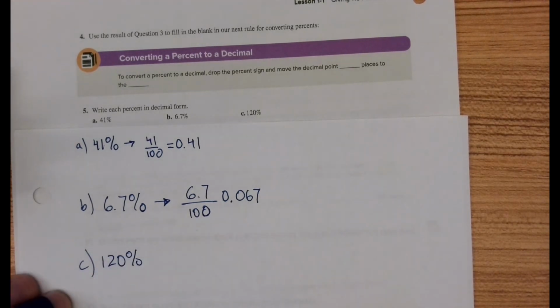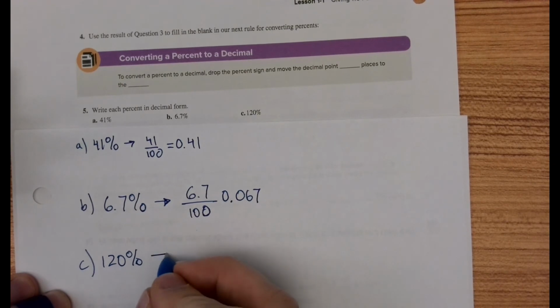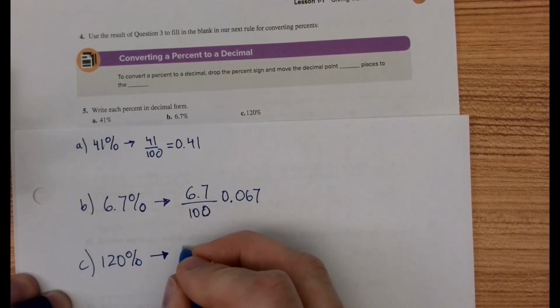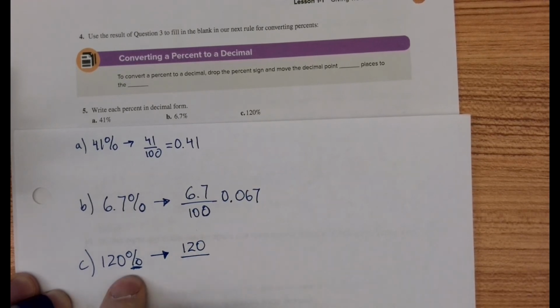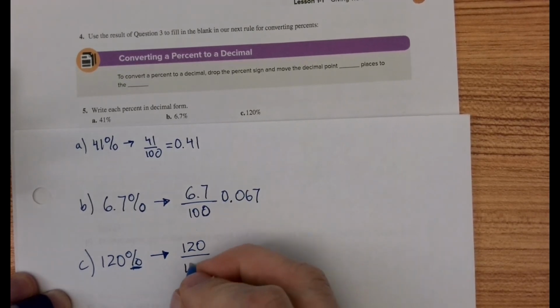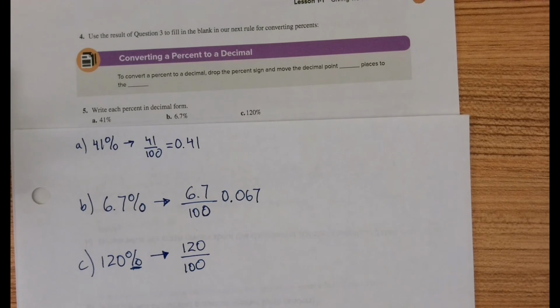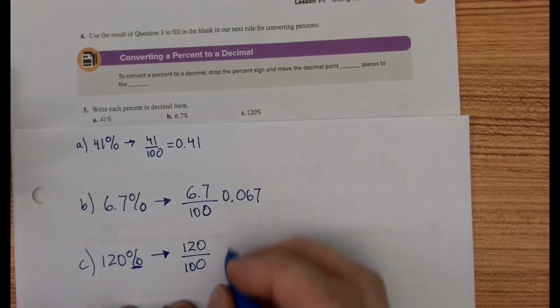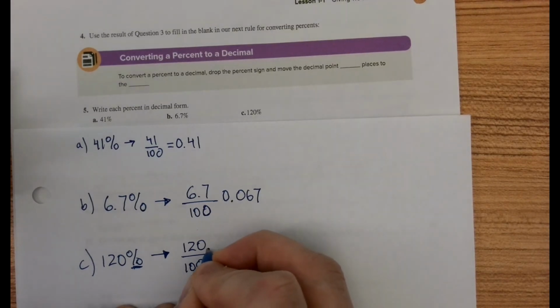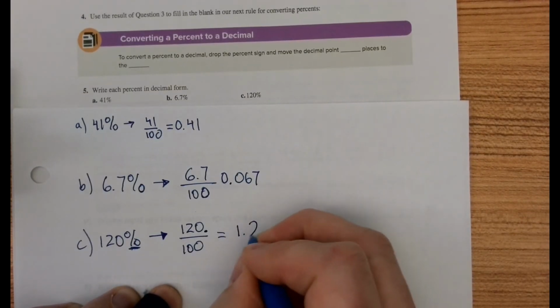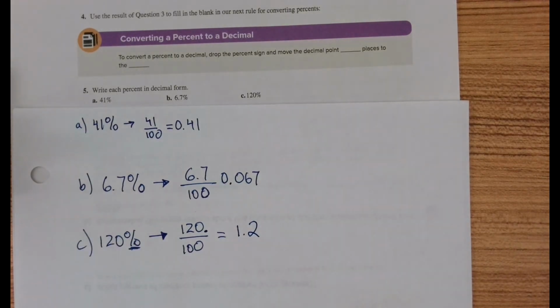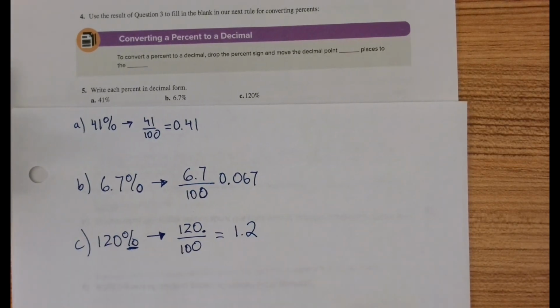All right, and then 120%, which is a value over 100%. Again, to apply the definition of this percent symbol, we're just going to divide by 100. And what I'm interested in here is the decimal version, not the fraction. So I note that the decimal is here. Since there isn't one listed, I'm going to move that 2 places to the left, and I get 1.2. That's the decimal version of this percentage.